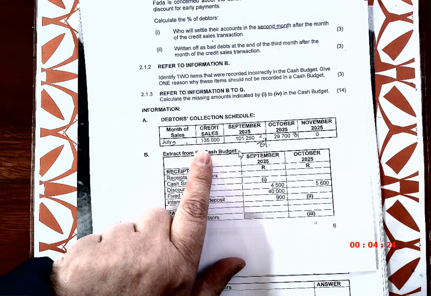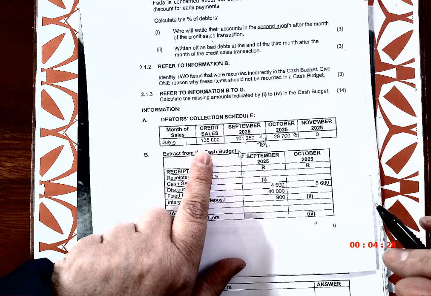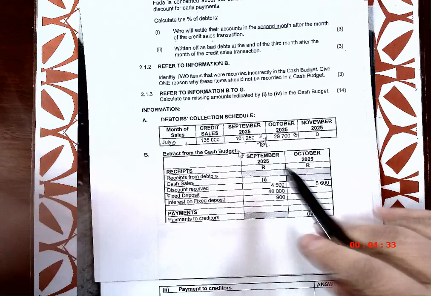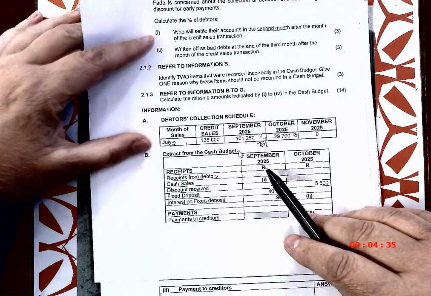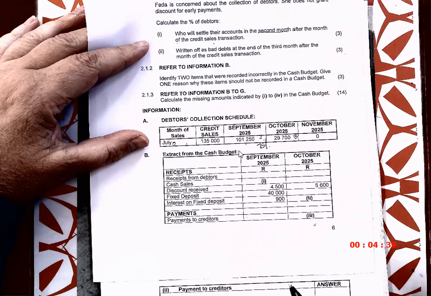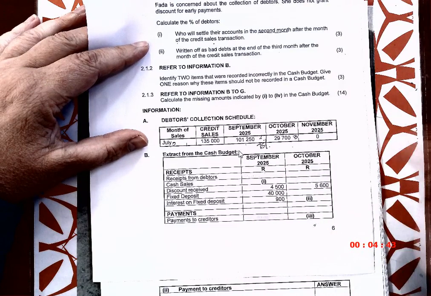Okay. So we are actually very lenient on these debtors. But we don't give them discounts. Yeah, but still, waiting so long. When will she pay her creditors? If her debtors only start paying after 2 months, when is she going to pay her creditors? Okay, let's go on.